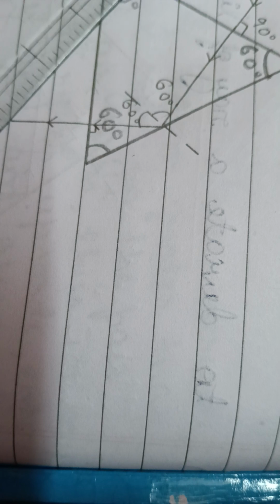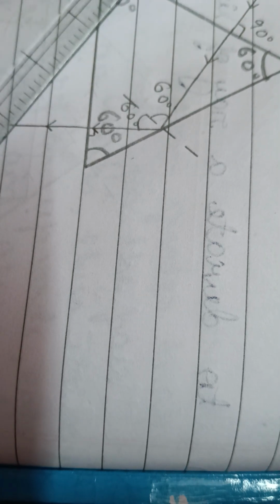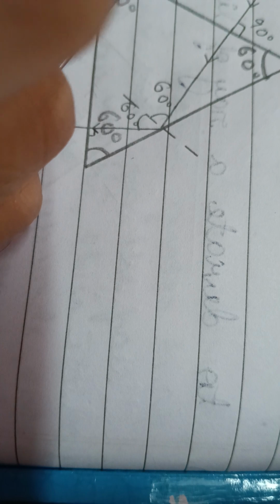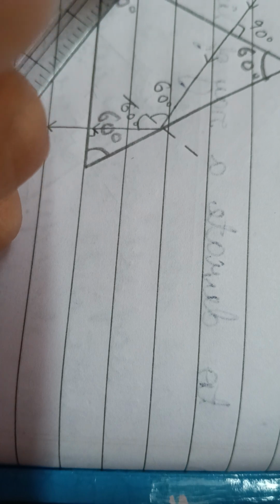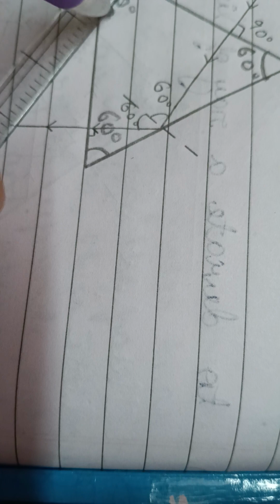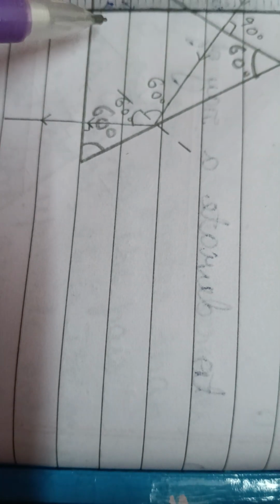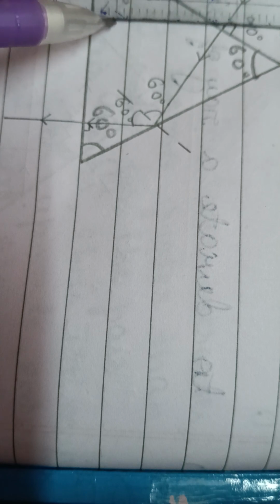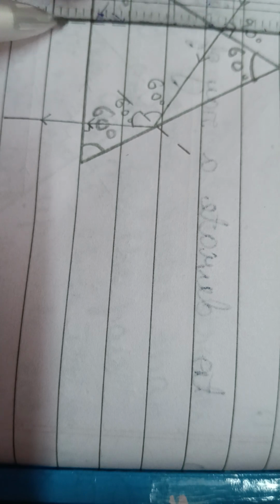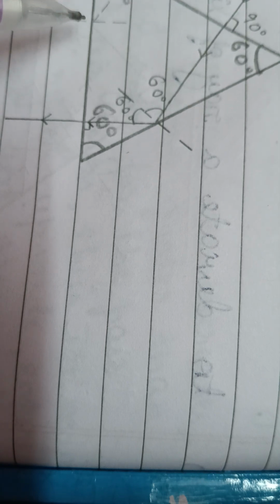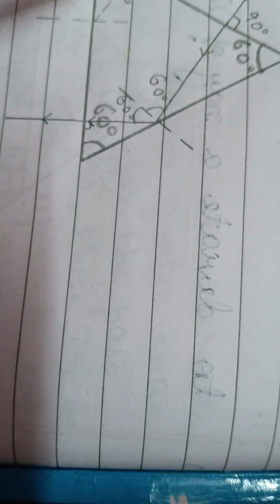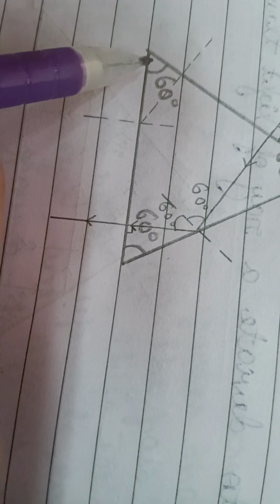Now we take another ray over here. Now this ray strikes the surface over here. We are drawing the normal at this point. And when we consider this triangle, this is 90 degree, this is 60 degree.